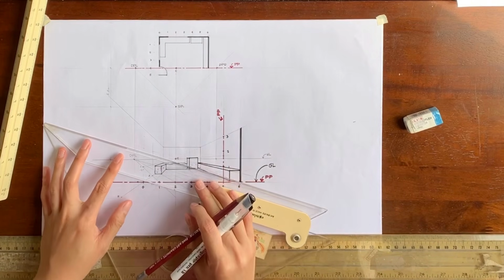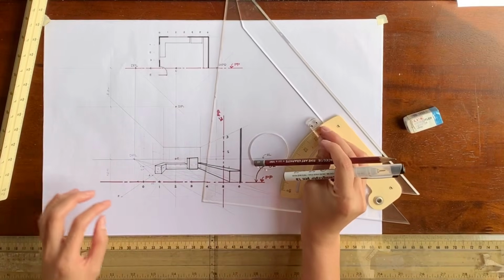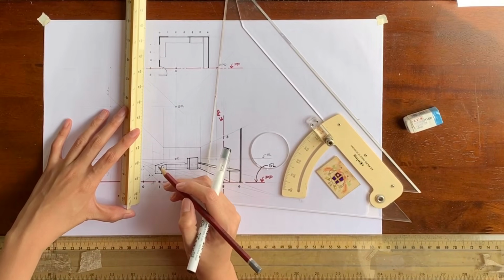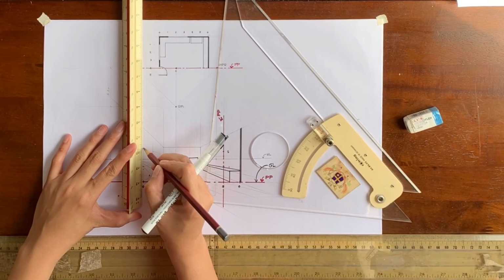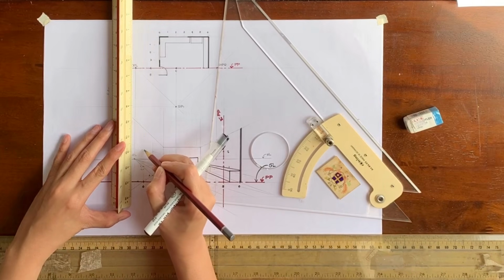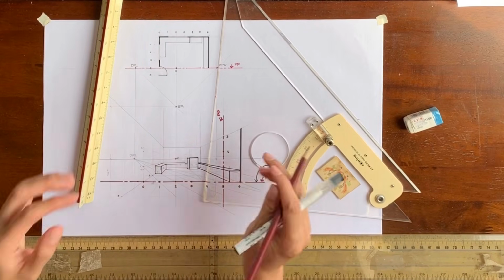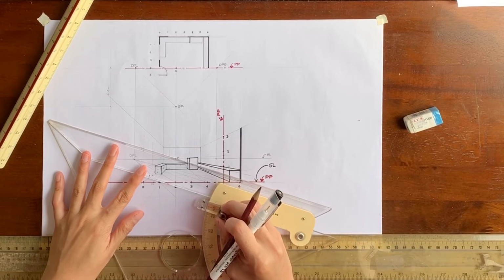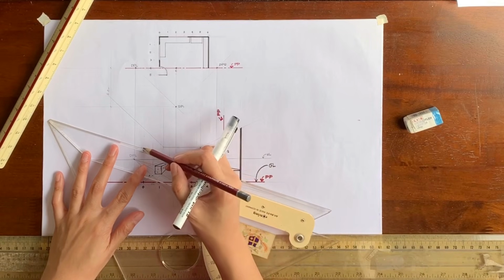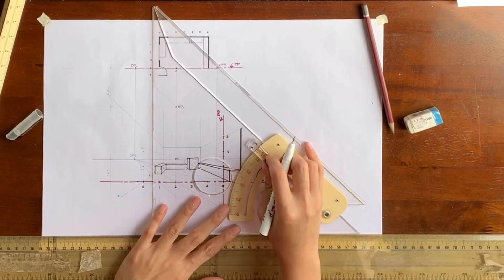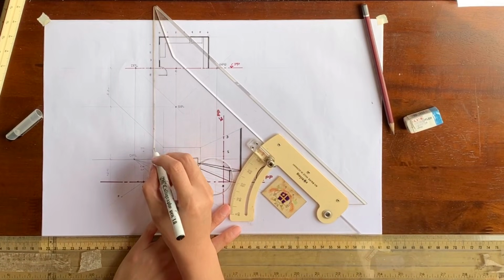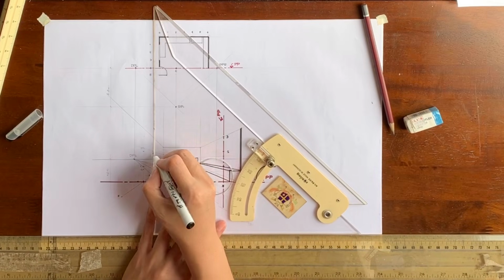Now we assume that the height of this is 2.1, so we measure 1, 2, 2.1. Okay, somewhere here. So this is 2.1. Now again, we are going to draw a construction line for the opening.